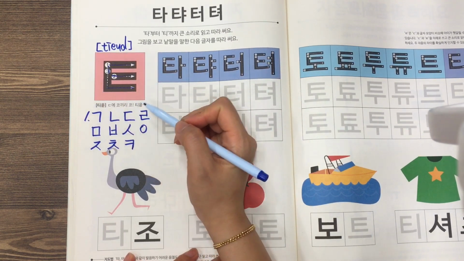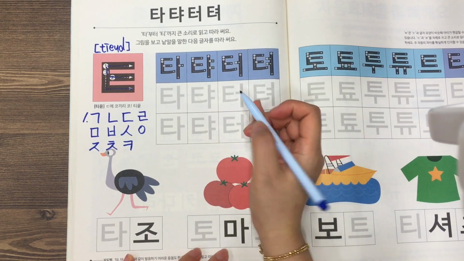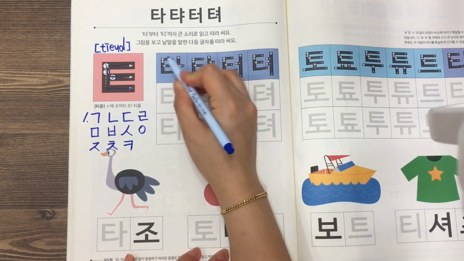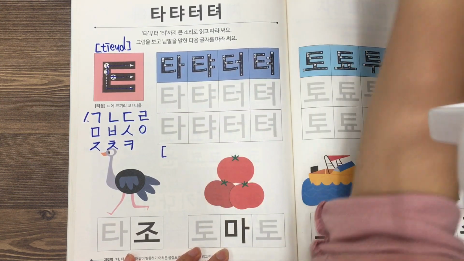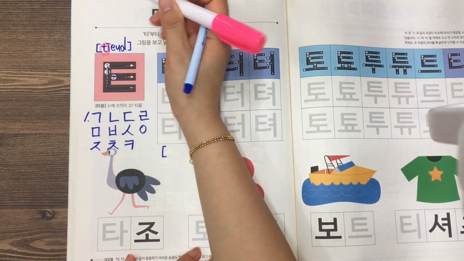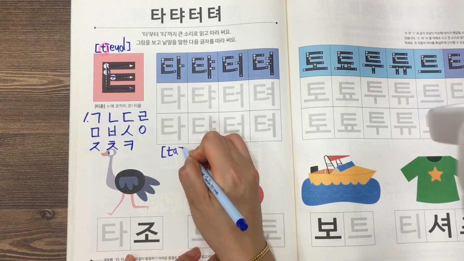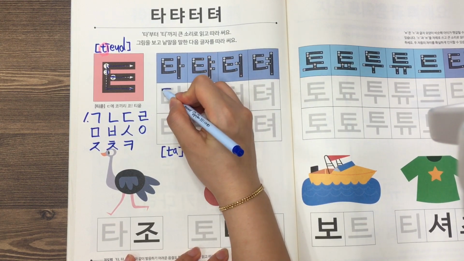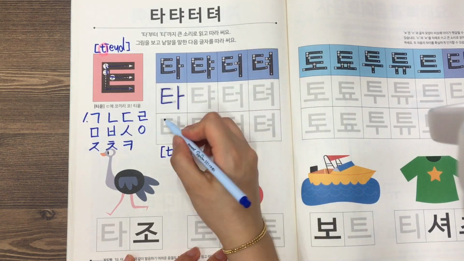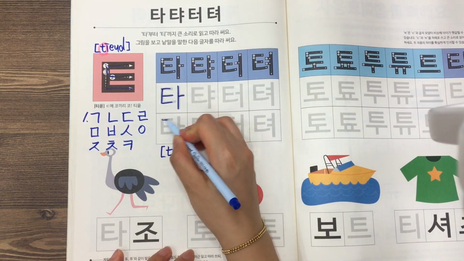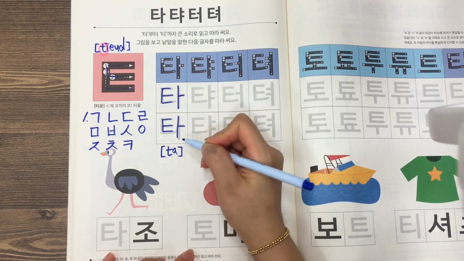So today's consonant is teeth. Let's have a look. Teeth plus a. The pronunciation is T. So T plus a is 타. 우리는 이렇게 말해요. Teeth plus a is 타.